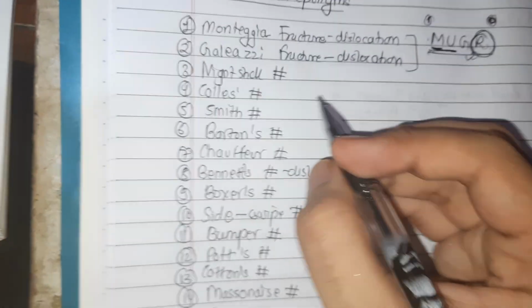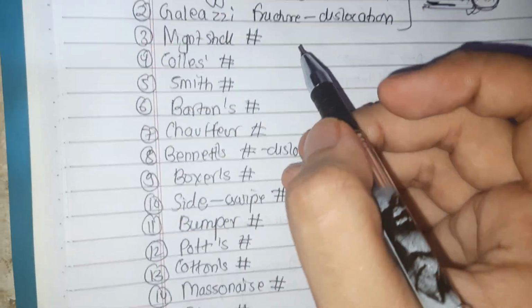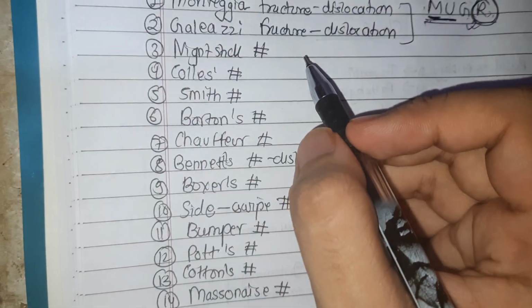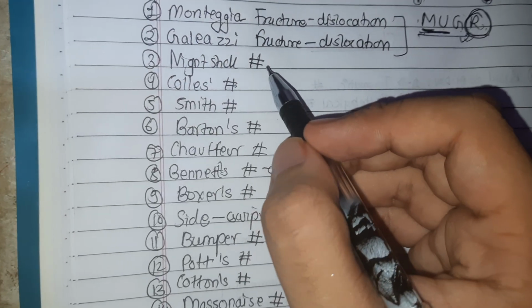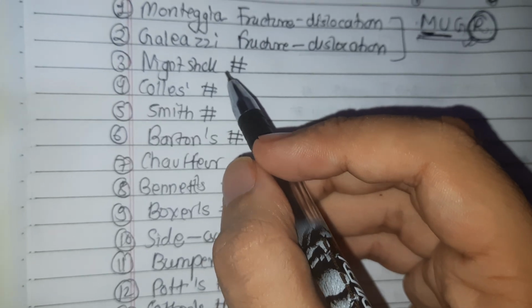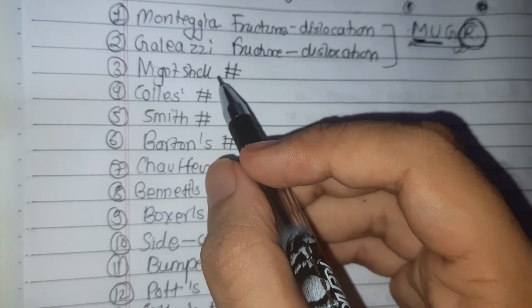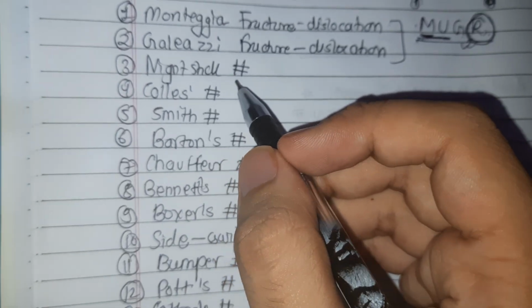And in the nightstick fracture, this means an isolated fracture of the shaft of the ulna, sustained while trying to ward off a stick blow. When some person tries to defend themselves while someone is trying to hit them with a stick, the stick strikes the ulna, and there is an isolated fracture of the shaft of the ulna.